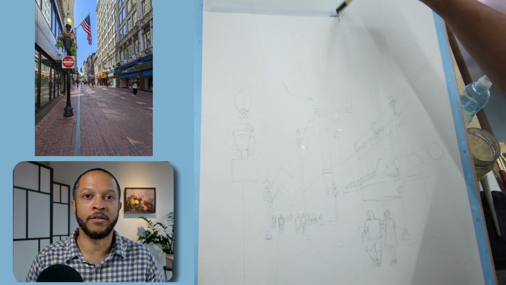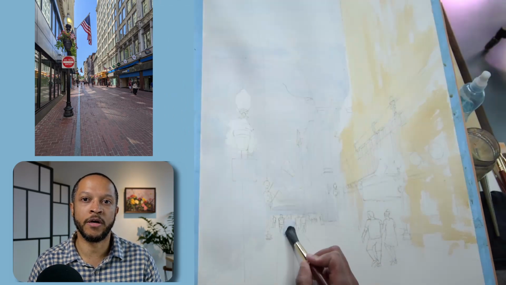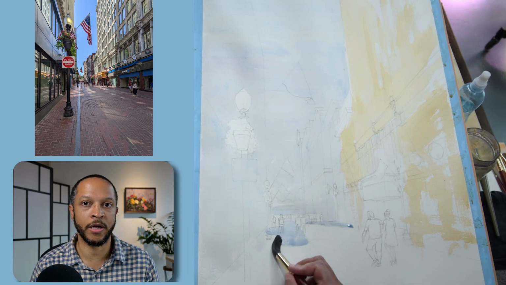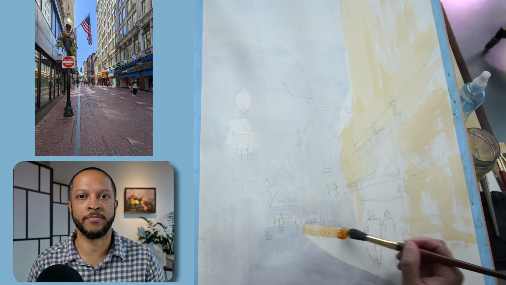The street in the scene is located near Downtown Crossing in Boston. In the distance, you can see the Park Street T station. If you're not from Boston, the T is the subway system. Let's jump right into tip number 1.